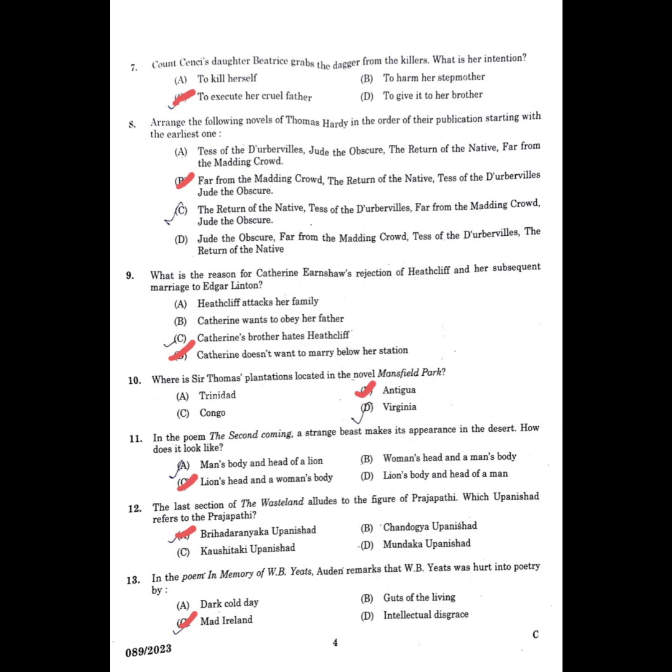8. Arrange the following novels of Thomas Hardy in order of their publication, starting with the earliest one. The answer for the eighth question is option B. Far from the Madding Crowd comes first, which was published in 1874. The second work, The Return of the Native, was published in 1878. Third one, Tess of the D'Urbervilles, 1891. And the last one, Jude the Obscure, which was published in 1895. So option B is the answer.